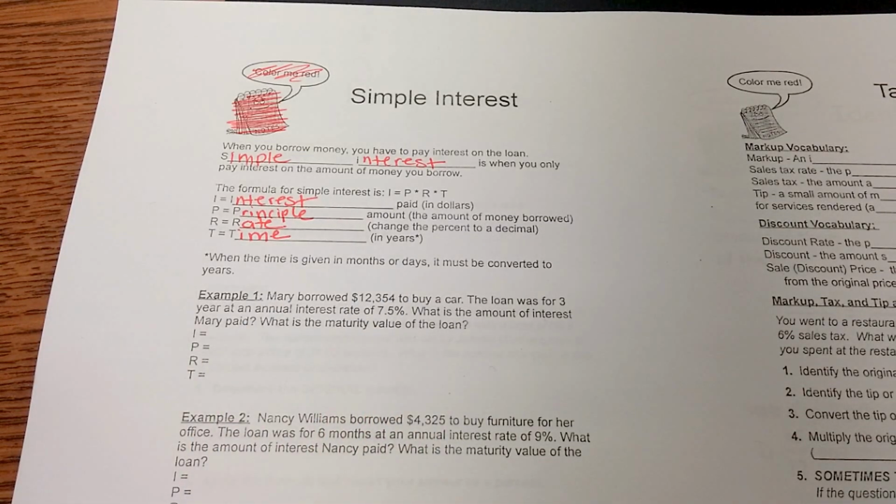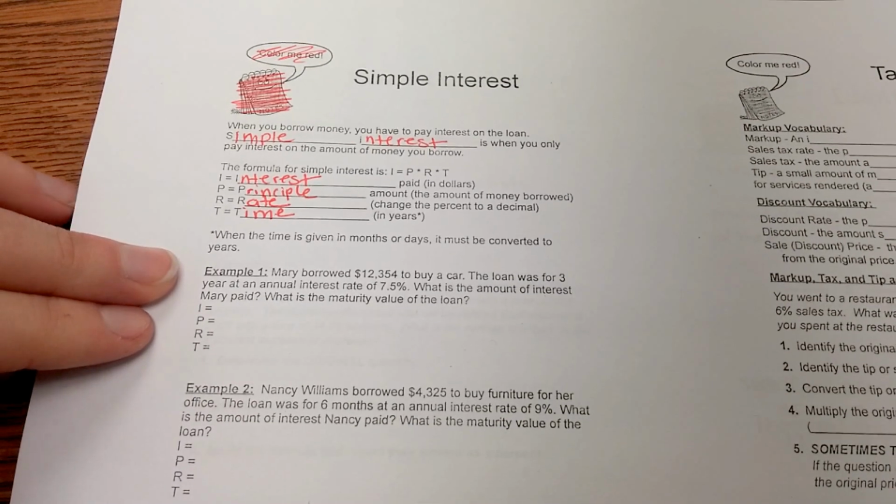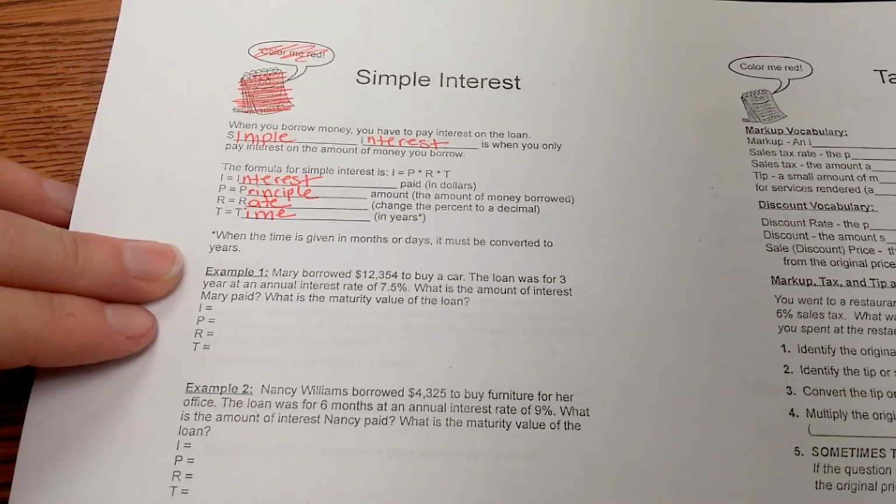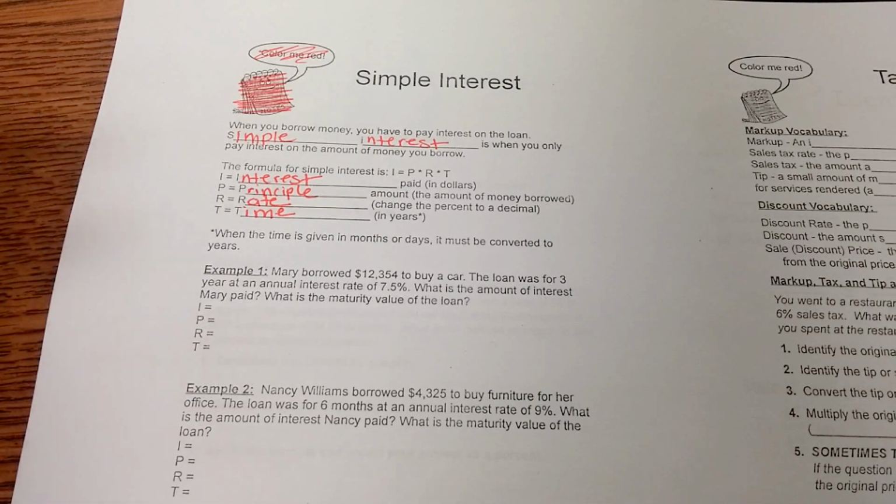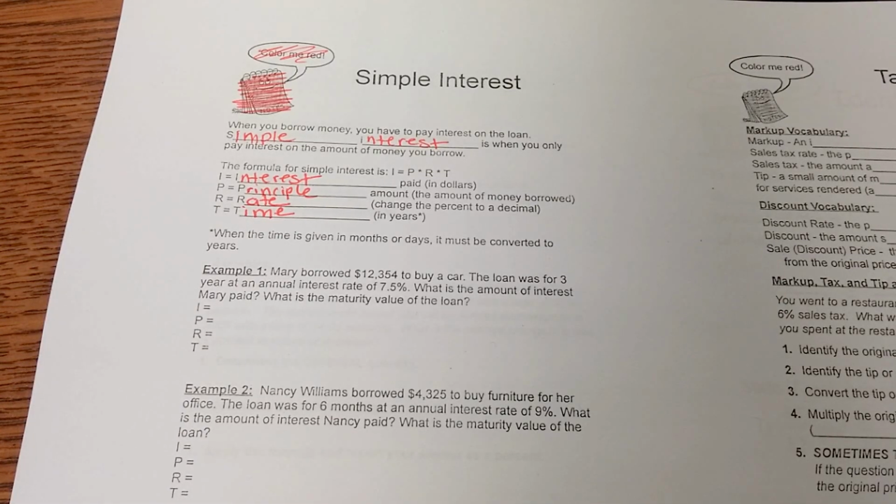In example 1, Mary borrowed $12,354 to buy a car. The loan was for 3 years at an annual interest rate of 7.5%. What is the amount of interest Mary paid? What is the maturity value of the loan?